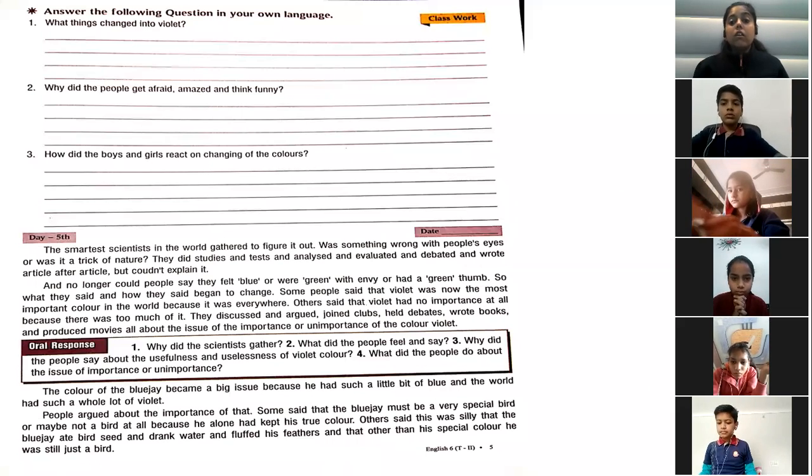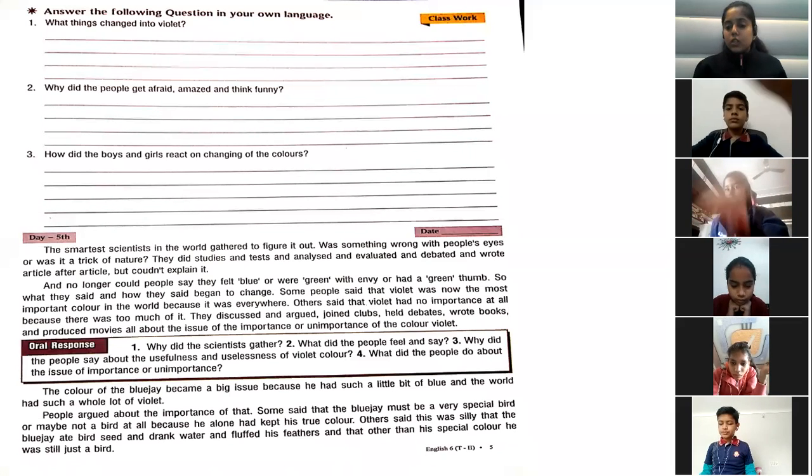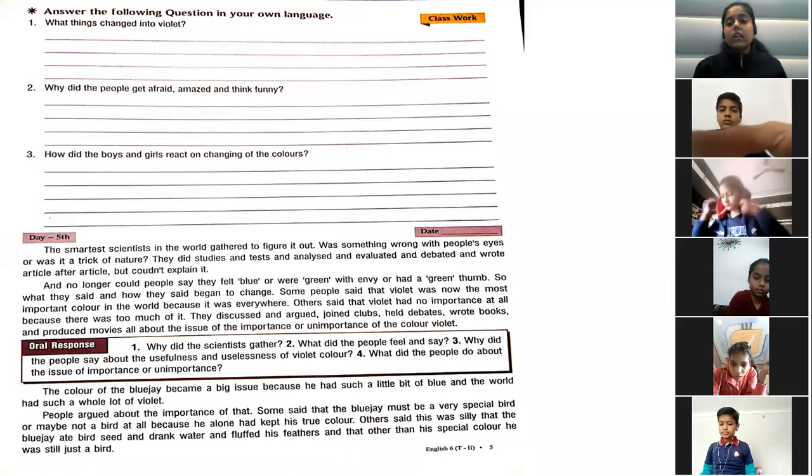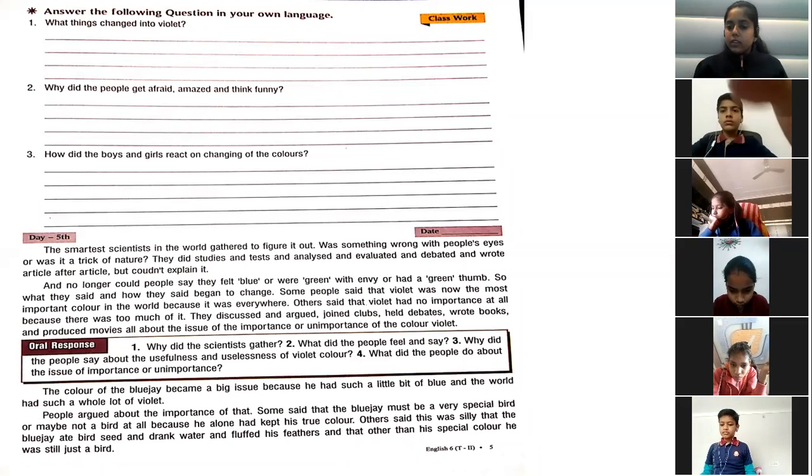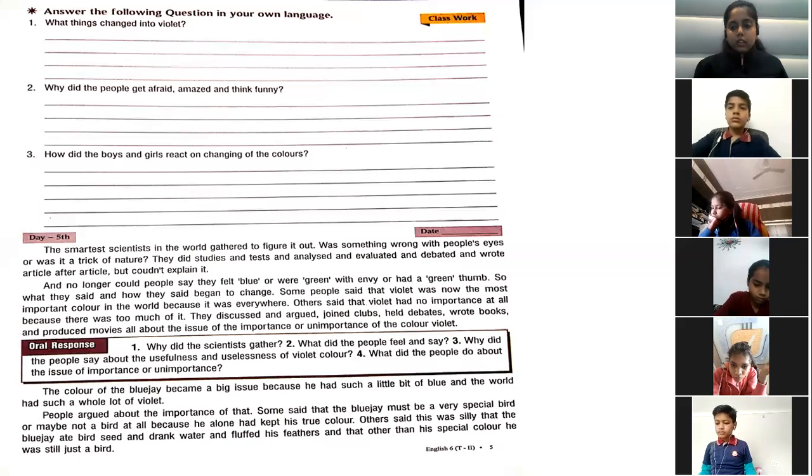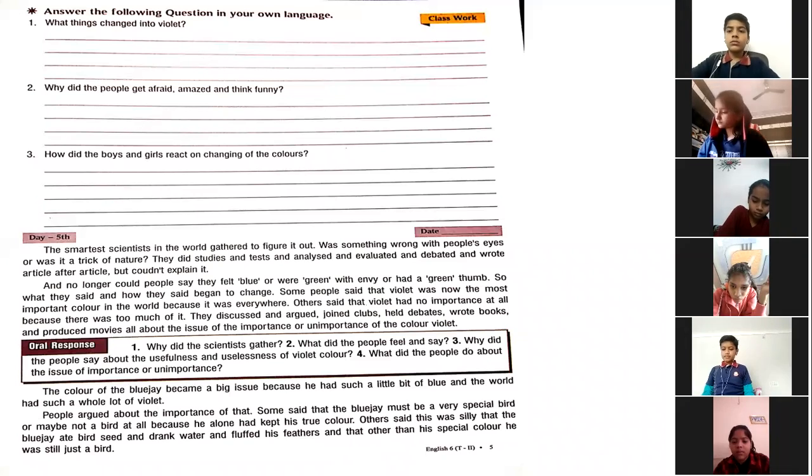Scientists को ये figure out करना था कि जो दुनिया है वो violet color की क्यों हुई है? Scientists wanted to figure out why the world has turned into violet color. Okay, Karthik, very good.